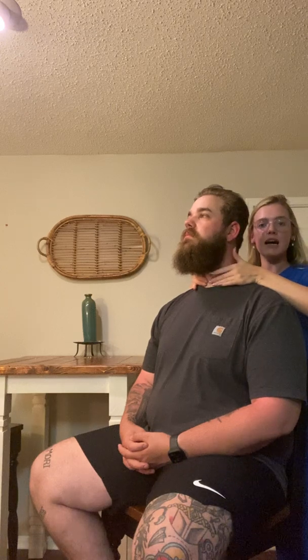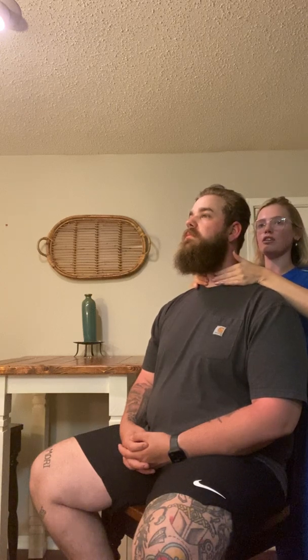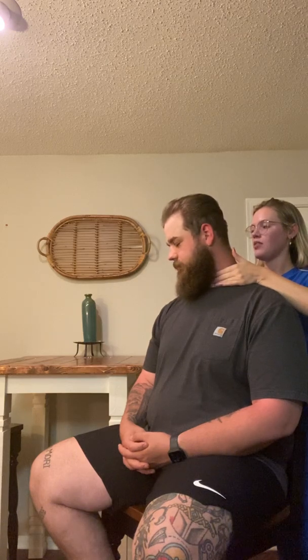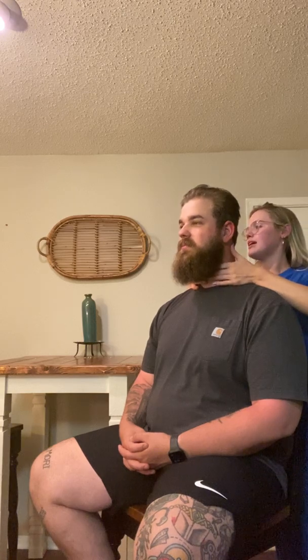your thyroid should be symmetrical on both sides. So what I'm going to have you do, sir, is look down and to the right and take a swallow. And then look down and to the left and take a swallow. So we want our thyroid gland to be symmetrical. We don't want to feel any nodes, any nodules, any pain or tenderness. No? Okay. Perfect. And so far that feels good.